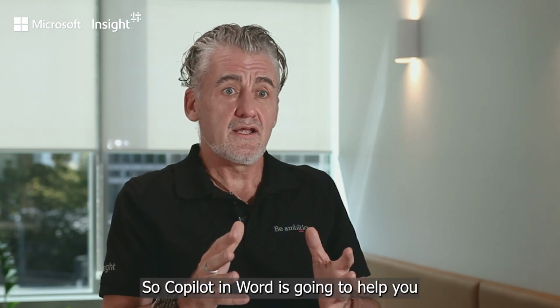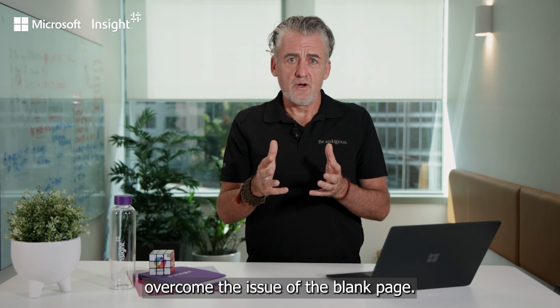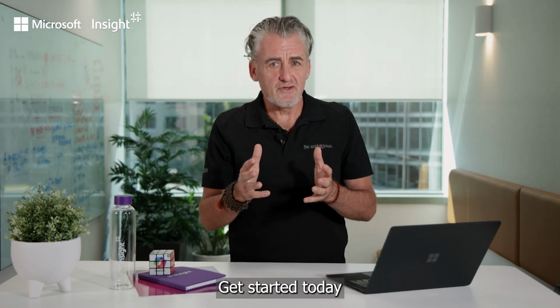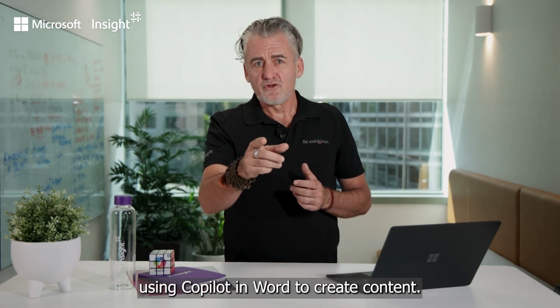So Copilot in Word is going to help you overcome the issue of the blank page. Get started today using Copilot in Word to create content.